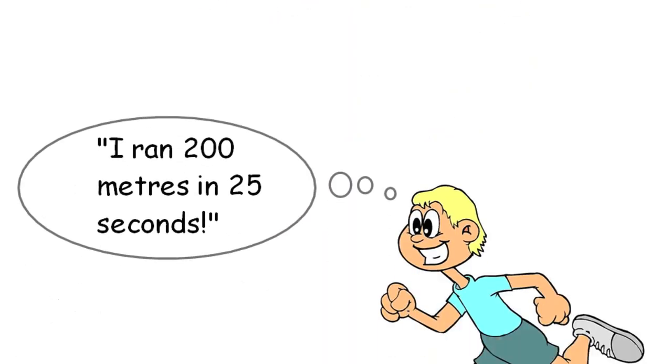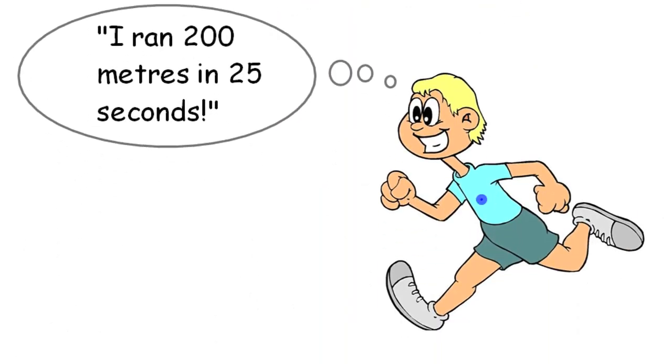And you can talk about rates even when you don't have a gauge or anything to measure them with. Anytime you have two numbers that you're comparing, and the units are different, that implies that you can write some kind of a rate to express that comparison. This interesting looking cartoon character here says, I ran 200 meters in 25 seconds. You can write that. Again, you can compare distance and time, right?